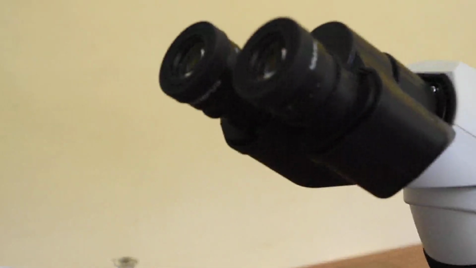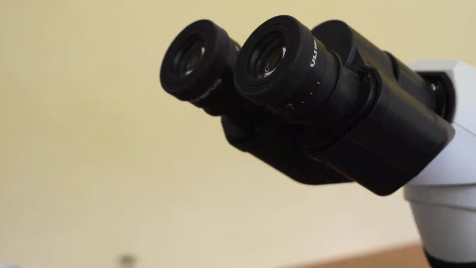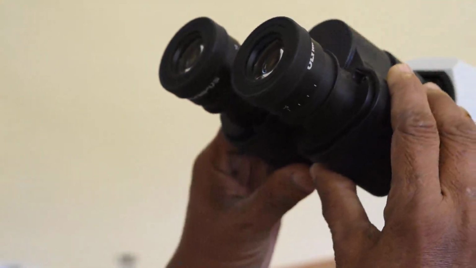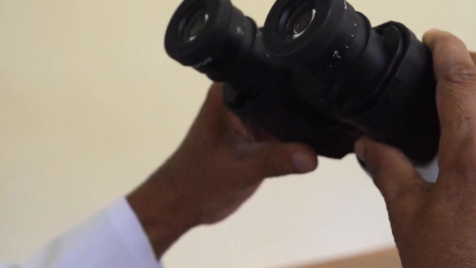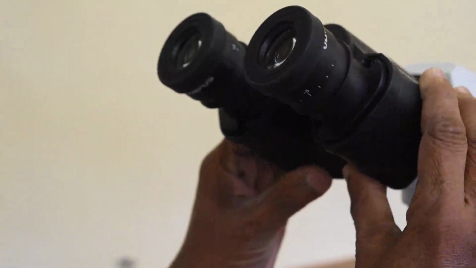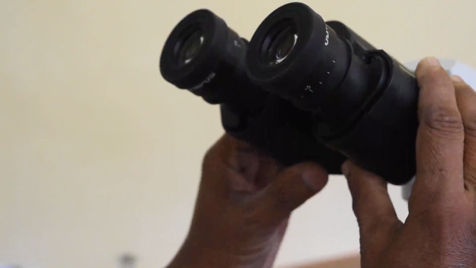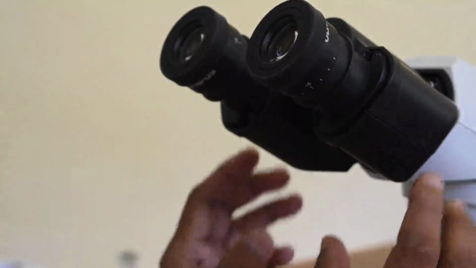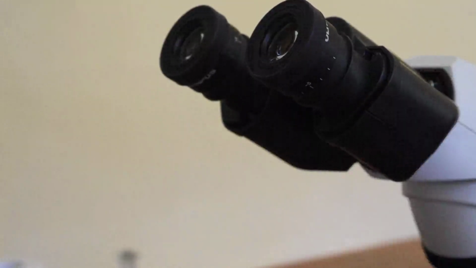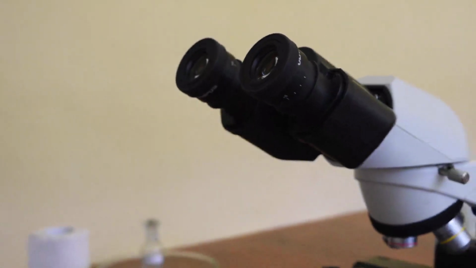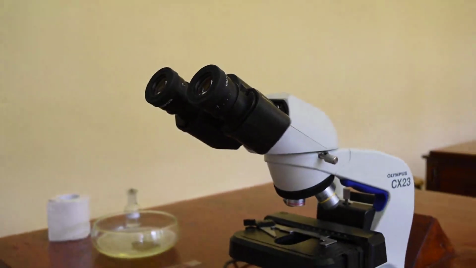So you have to adjust the two eyepieces according to the distance between your eyes so that you see a clear single picture on the field, and it will be comfortable for you when you are looking through the microscope. When you adjust the distance between your eyes only, you will be able to see a clear picture of the microscope. Okay, so now that is about the eyepiece, and then we move on to the objectives.